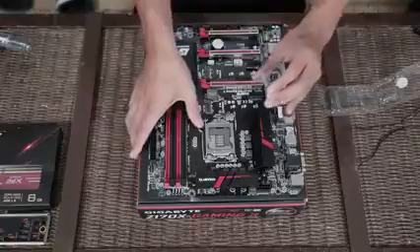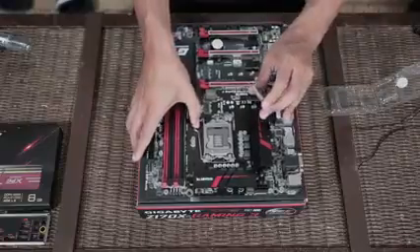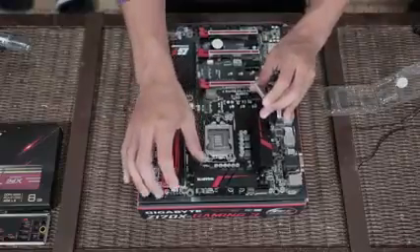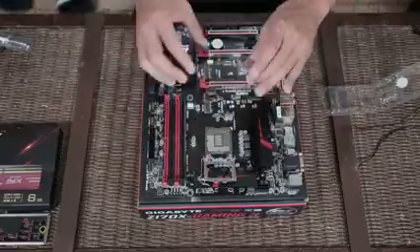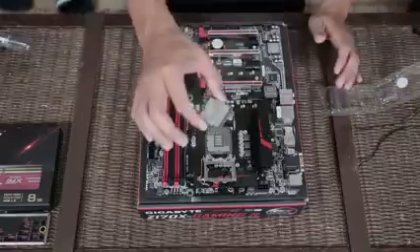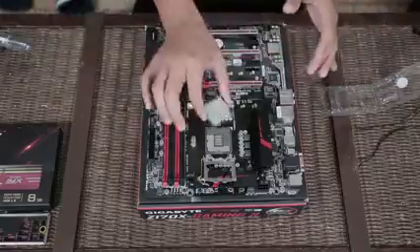Now, we're going to take the clamp off of the CPU socket. We'll just lift this back. It's not sensitive at all, don't worry about it. Now we're going to place our processor in the socket. How do we know which way it goes?